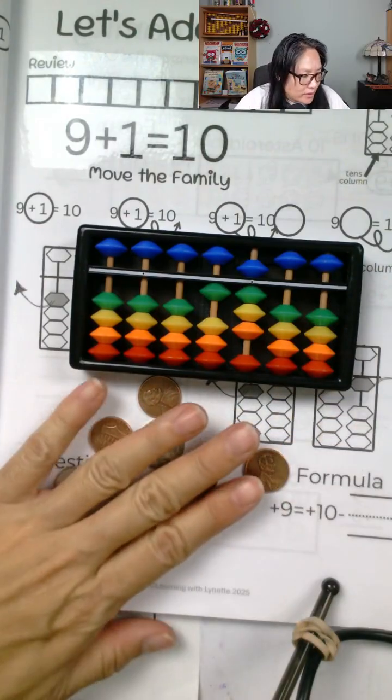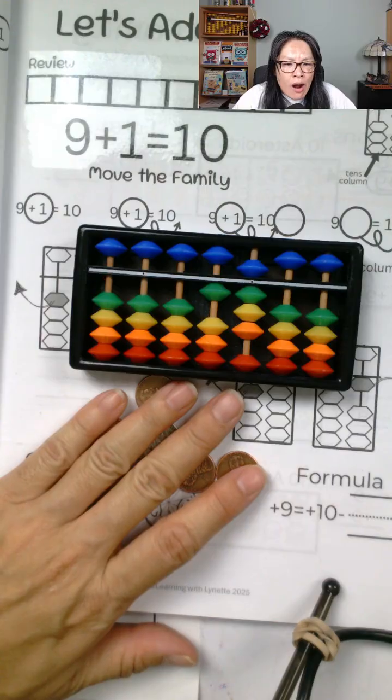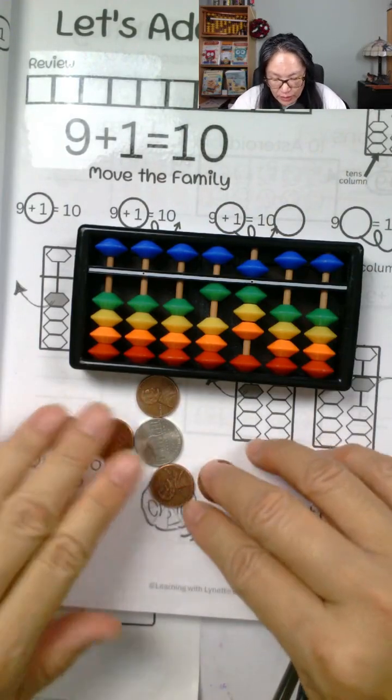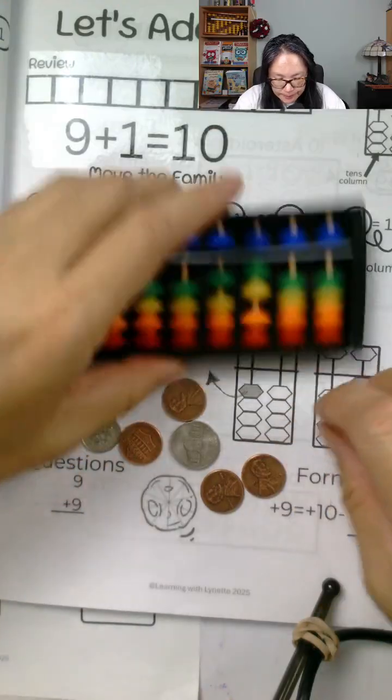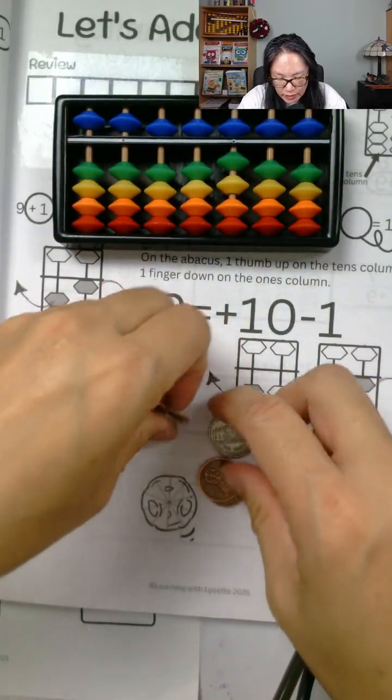Oh, which one is this one? This one is this one. Excuse me. That one. So now what we're doing is understanding how to make a 10. We can continue on with our question.